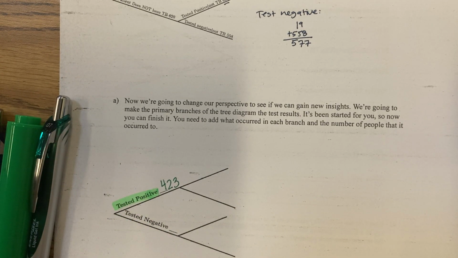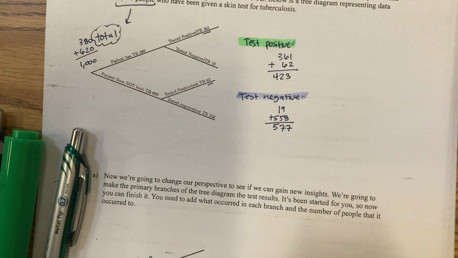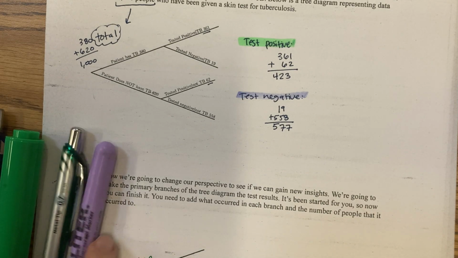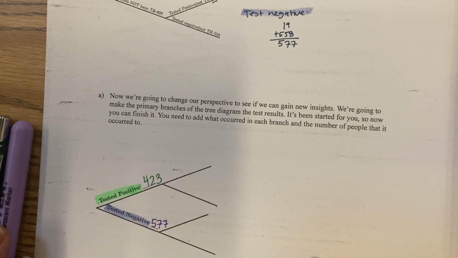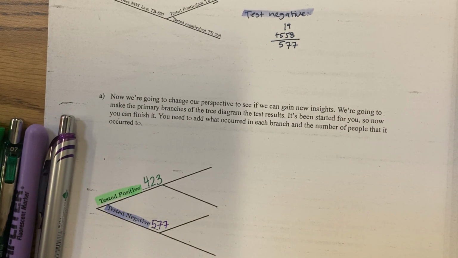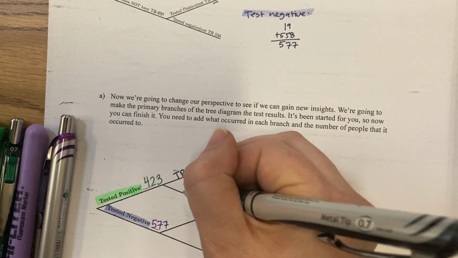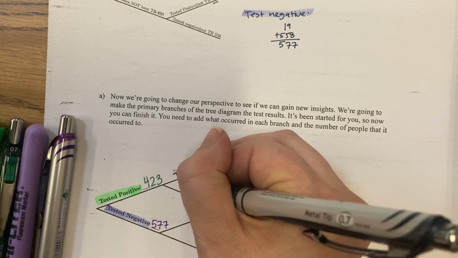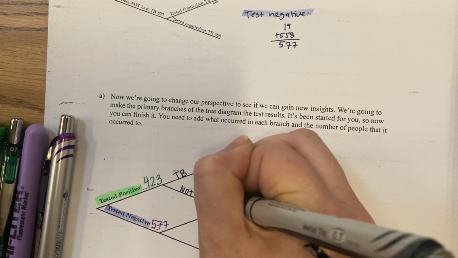When they want tested negative, it was 577. I then split it up into TB and not TB.